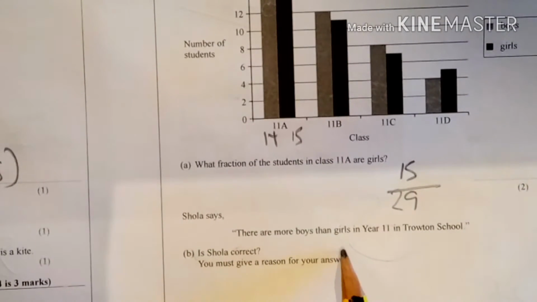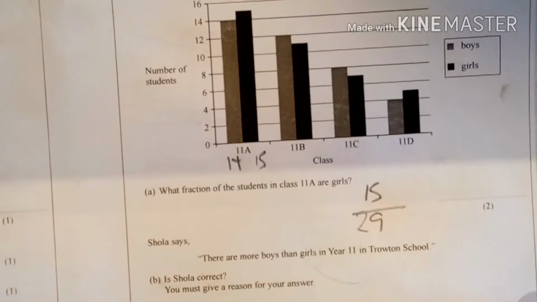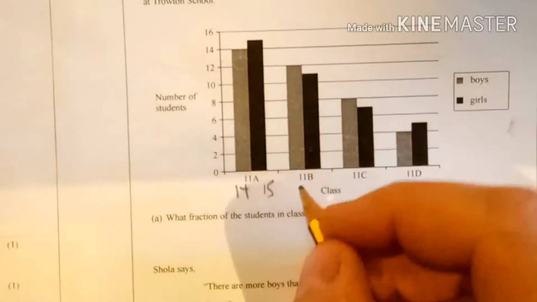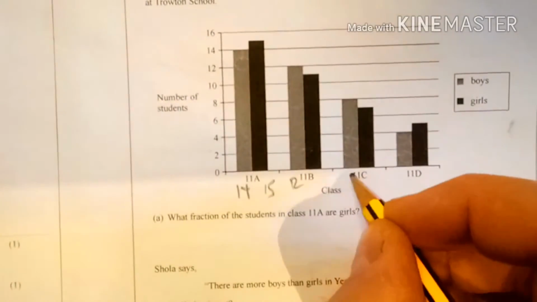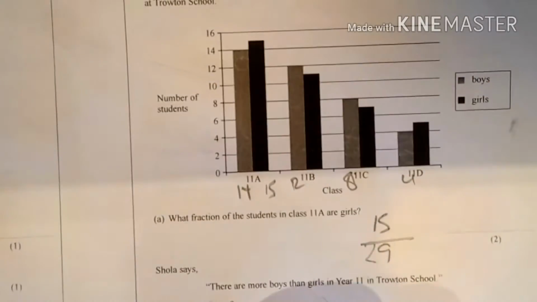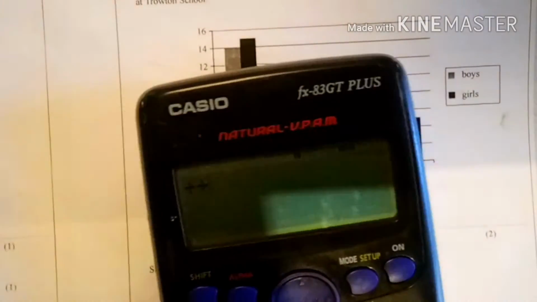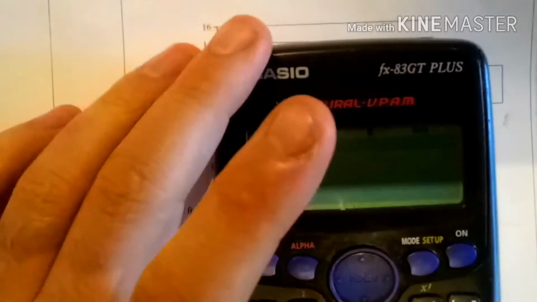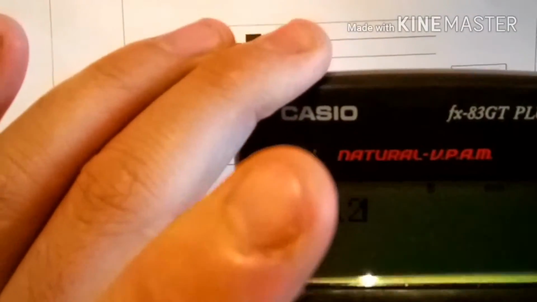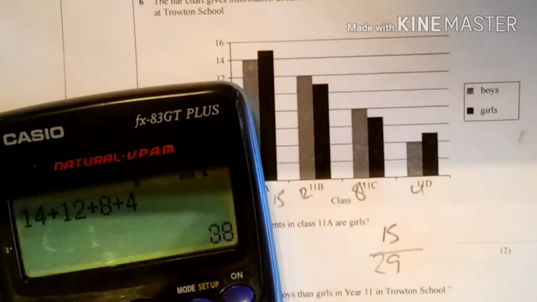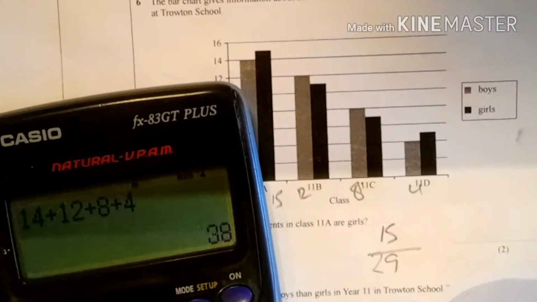Shola says that there are more boys than girls in Year 10 Tronton School. Is she correct? Right, so we've got to add all of these up. So I'm going to do boys first, which is 14. This one here is 12. That one there is 8. That one there is 4. So I need to put 14 plus 12 plus 8 plus 4 equals boys. So what's that? 14 plus 12 plus 8 plus 4 is 38. Boys.